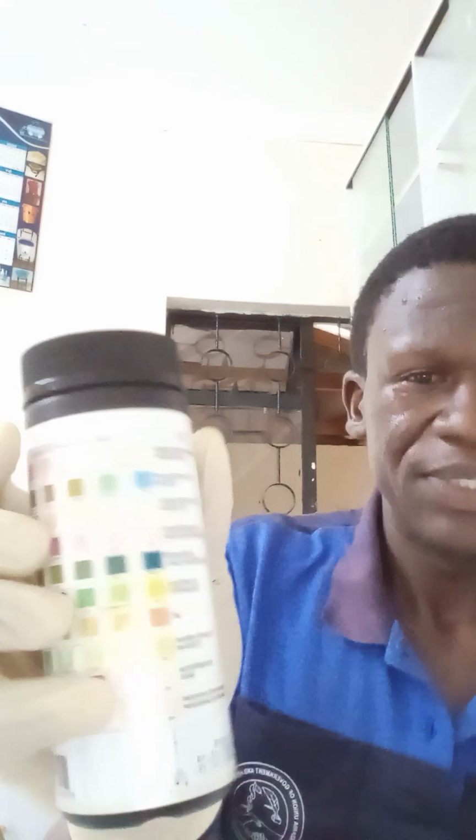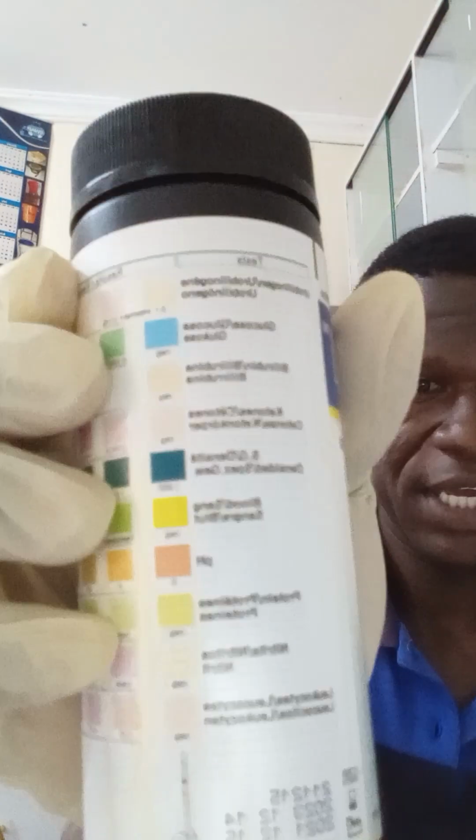Remember, this can carries about 100 of these strips. After 2 minutes, or 3 or 4, but let it not go past 4, we have the strip. It has been labeled. Look keenly.